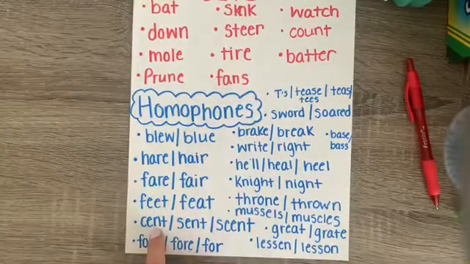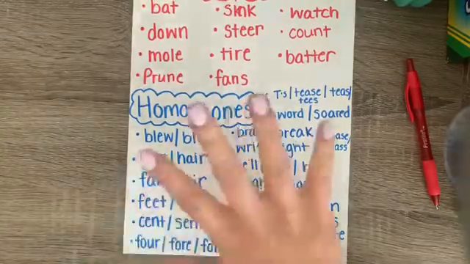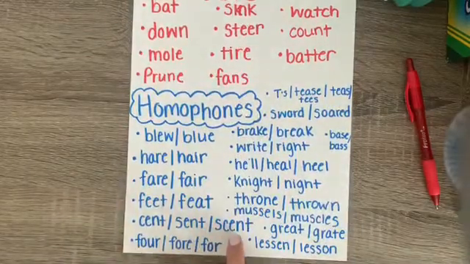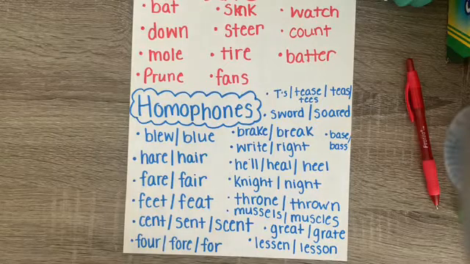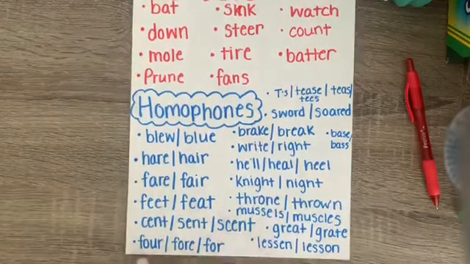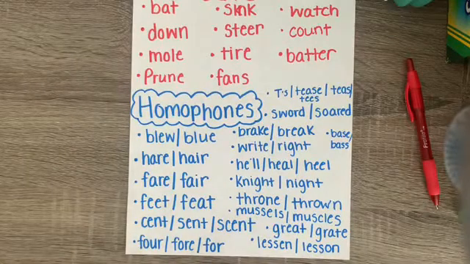This sent is money. This sent is when you send something, like mail. And this scent is your smell, like, ooh, what's that scent? Oh, it's my scented markers. It's a smell. We have 4, 4, and 4.